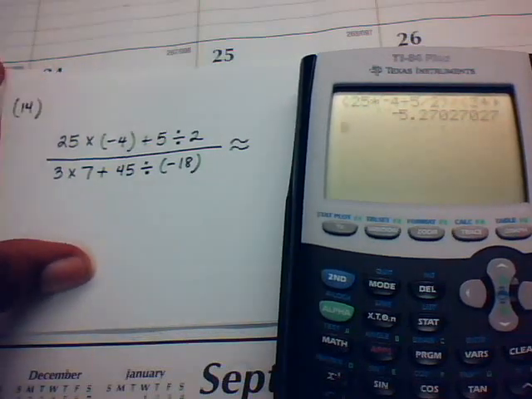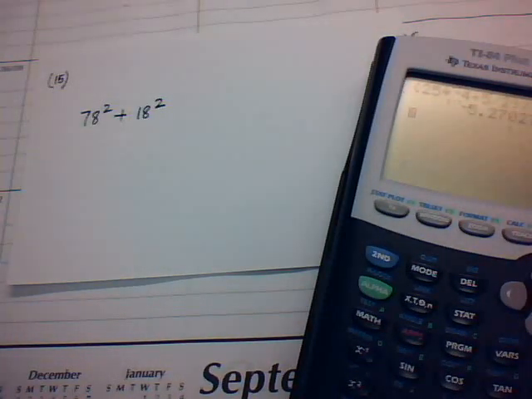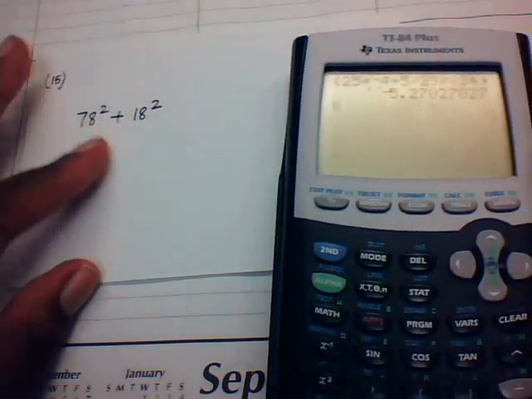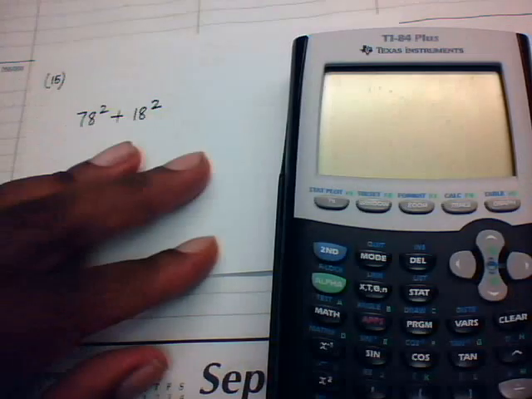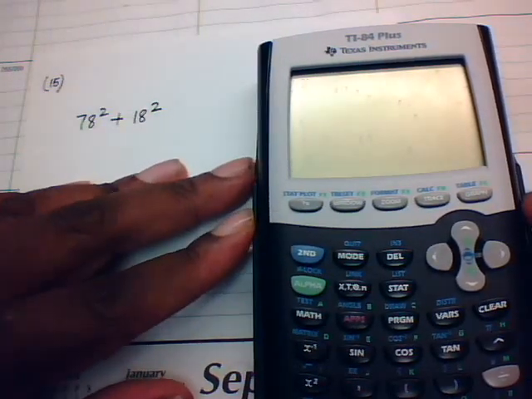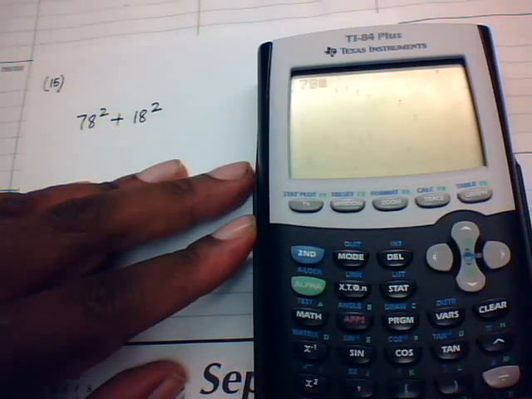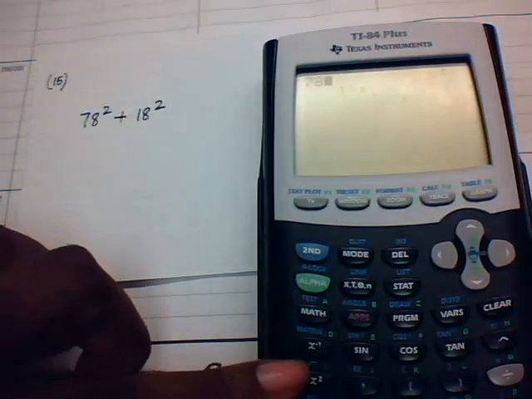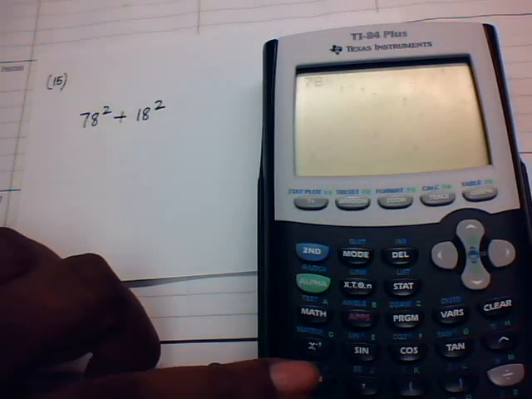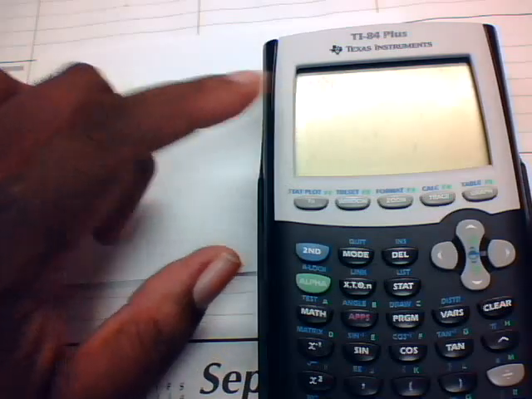All right, problem number 15. Here we got 78 squared plus 18 squared. Okay, start off with a simple one here. 78 squared is just simply typing in the number 78, and there is a button that says x squared. If you hit the x squared button, you should see an exponent of 2.